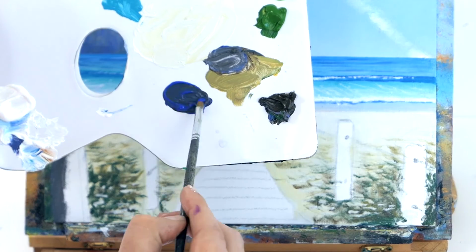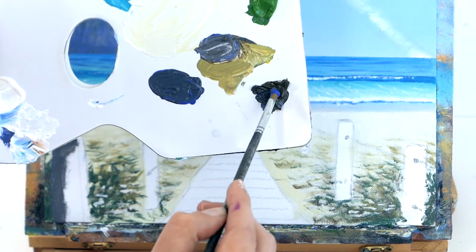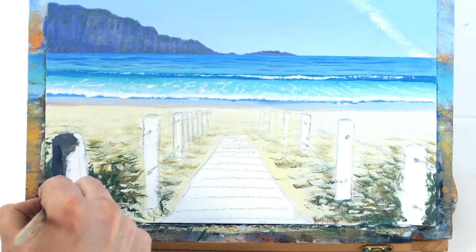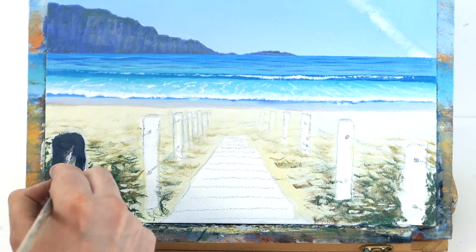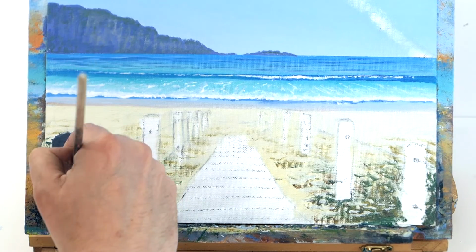So I want them a lot darker than the mountains because I want to bring them closer to the viewer. So cobalt blue and raw umber brown. That's better. There we go. And all we're going to do, we're just going to colour all of our little fence posts here.